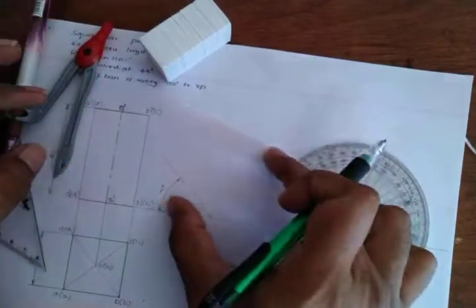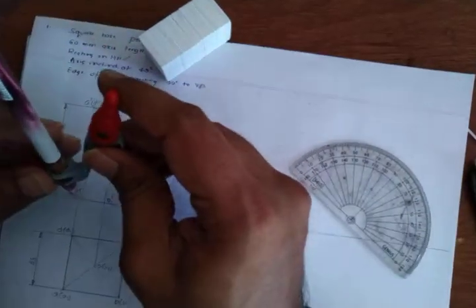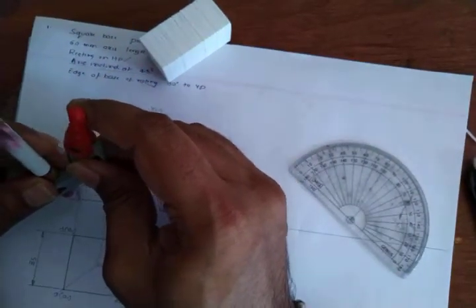Now you can redraw this here. Base is 35.